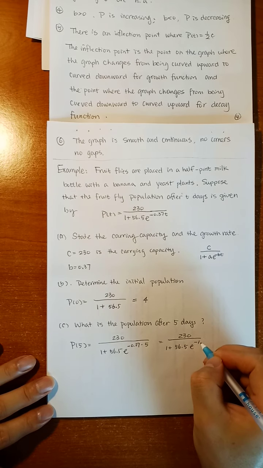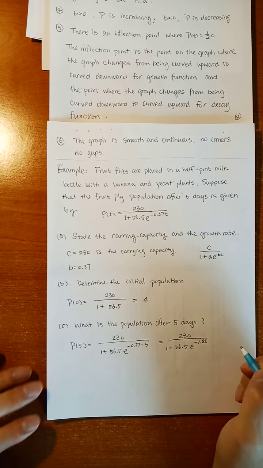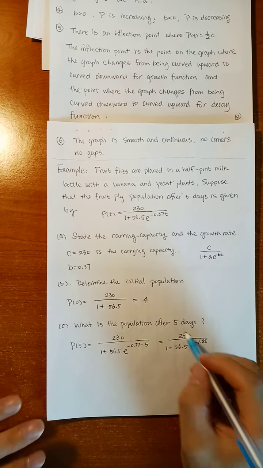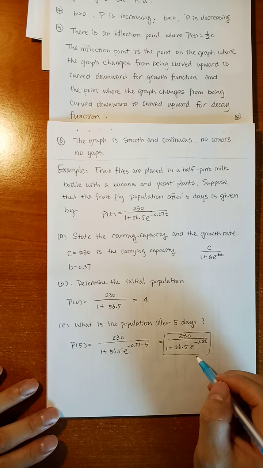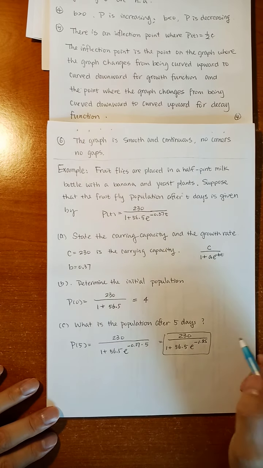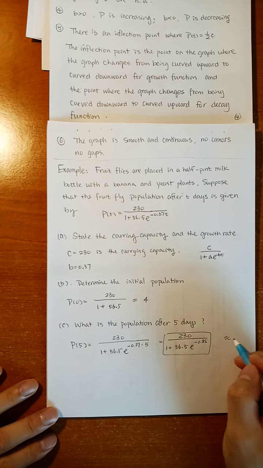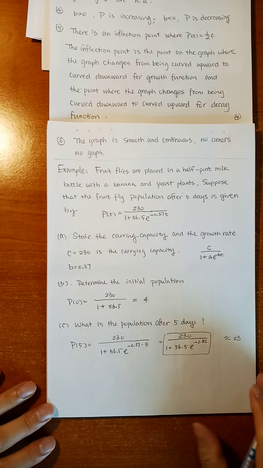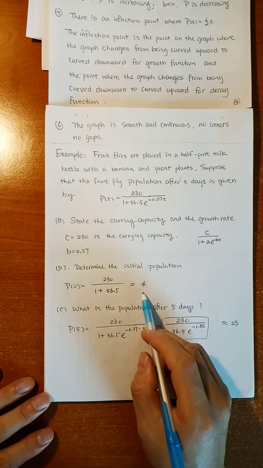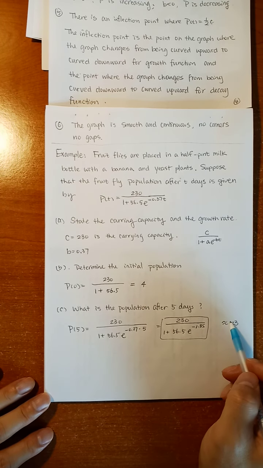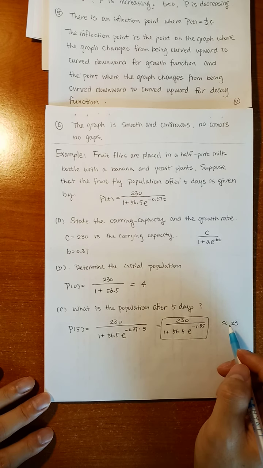That is e to the negative 1.85. Again, in the exam, this is the answer. Don't estimate it, you do not have a calculator. In real life, if you estimate, it's approximately 23 fruit flies. So initially you have 4 fruit flies, and after 5 days it becomes 23 fruit flies.